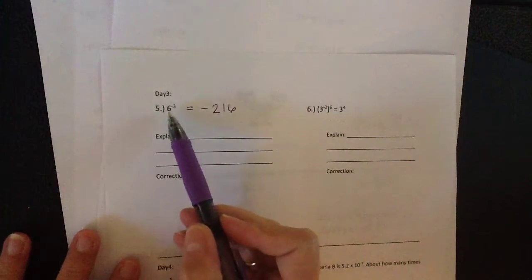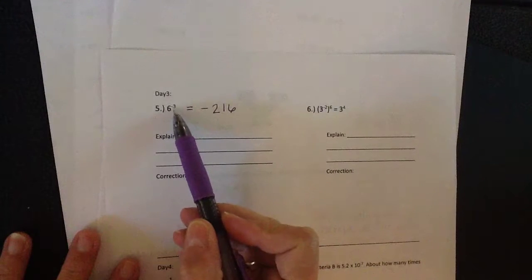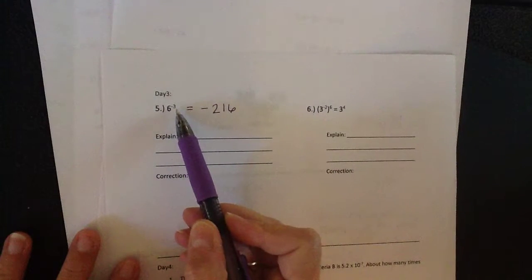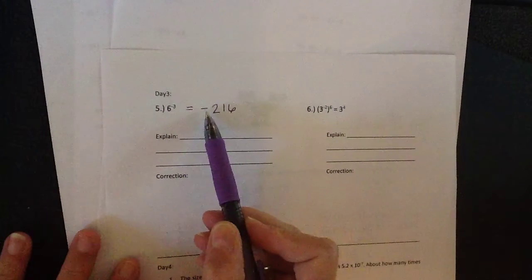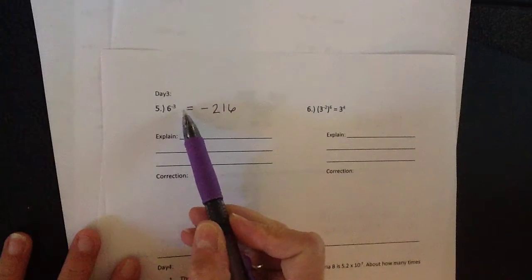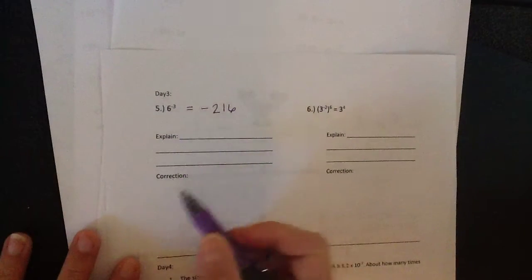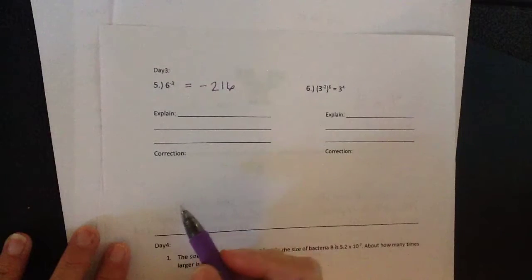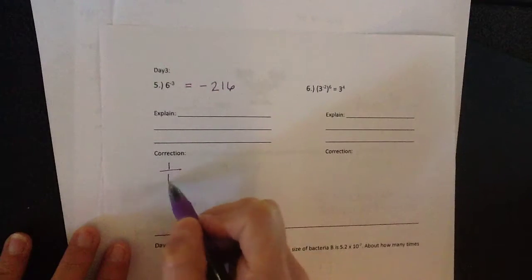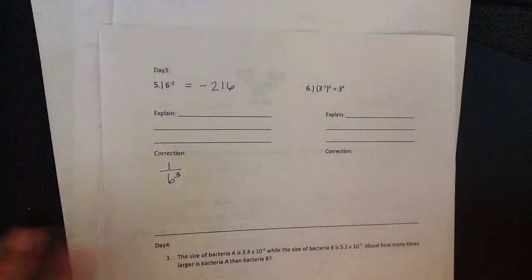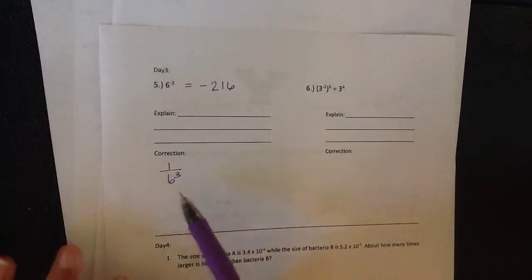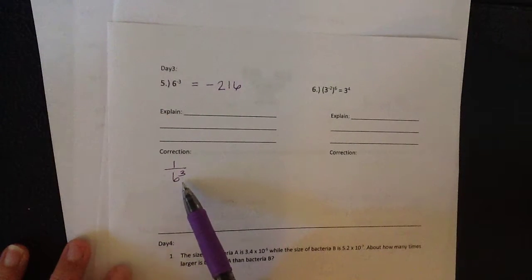Okay, the negative exponent. The negative exponent does not make the number negative. What does the negative exponent end up doing? Moving it to the bottom. So how do I rewrite that? Good. Okay, 1 over 6 to a positive 3.